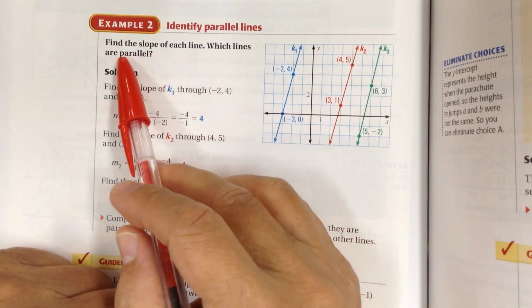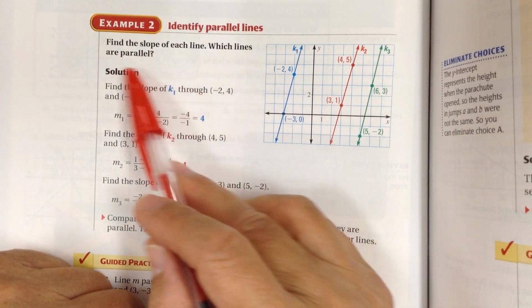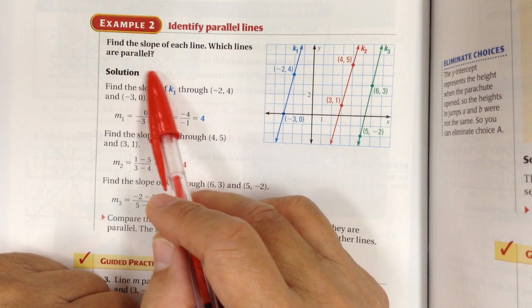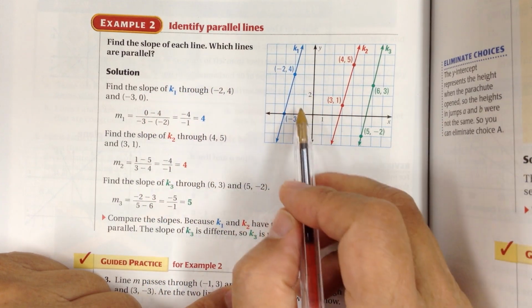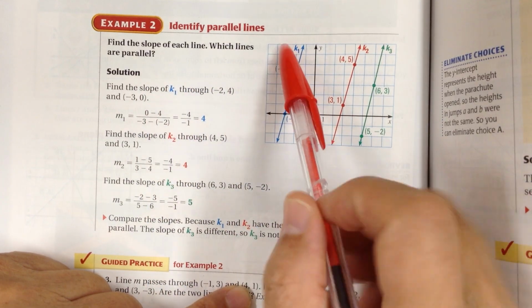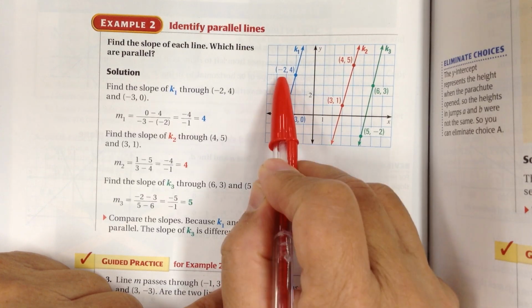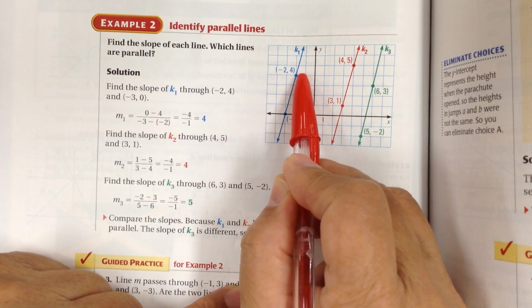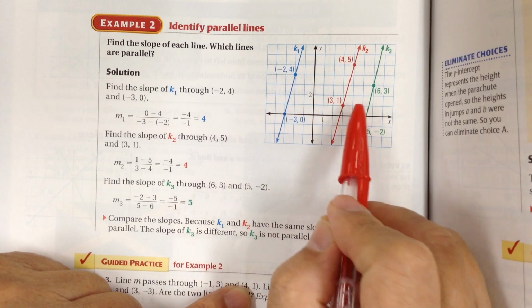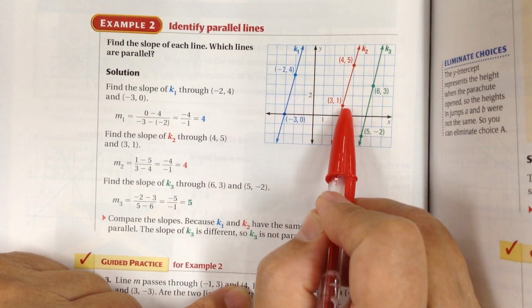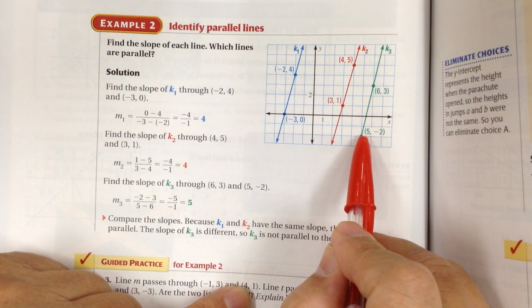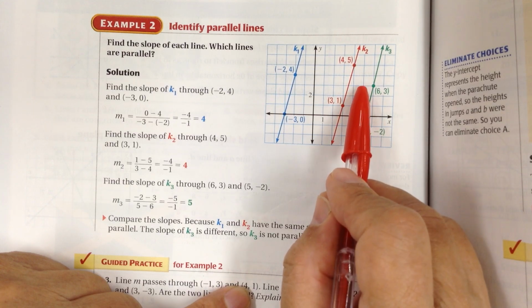Okay. Find the slope of each line and which lines are parallel. So again, you can count the squares, right? This one you can see goes up 4 over 1. So this is 4 over 1. So this slope equals 4. This one, again, you go up 4 over 1. So this slope is also 4. This one, if you go up 1, 2, 3, 4, 5 over 1.